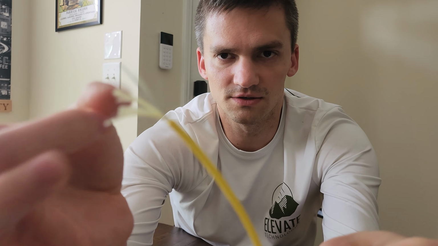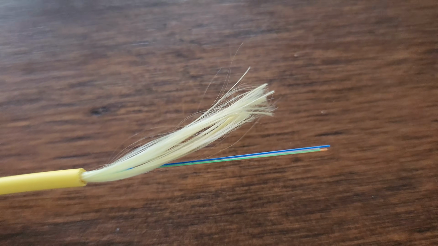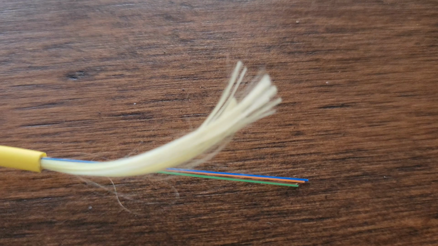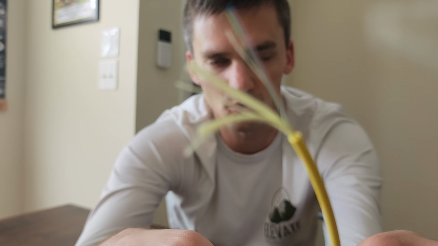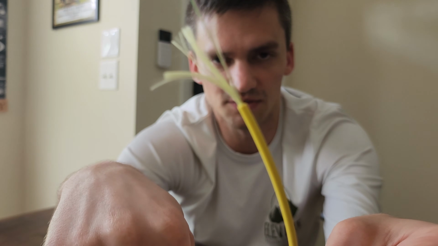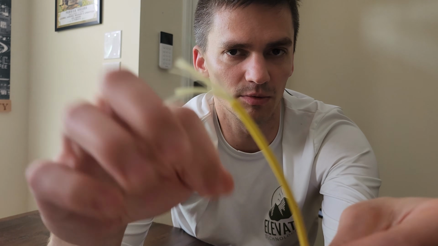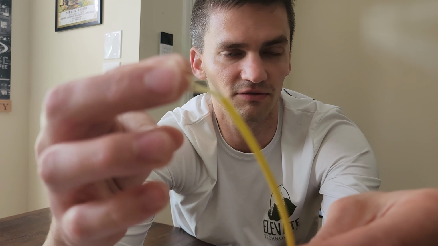Now, when we're looking at fiber, if you flick this, you can see the fibers a little bit. These yellow strands are Kevlar strands, and they help with strain relief, similar to the category cables. This provides a ton of durability for these delicate fiber cores, and these strands are crucial to the strength of this cable. These fiber cores are very fragile, so if this were just a cable made up of these cores, it would be very brittle, very easy to break. And so these Kevlar strands are super important.